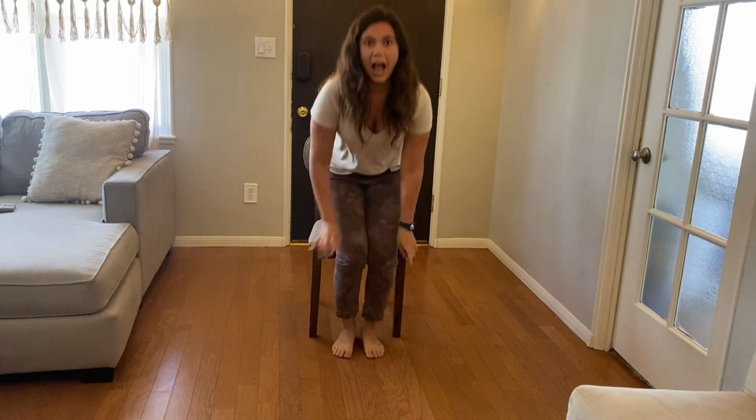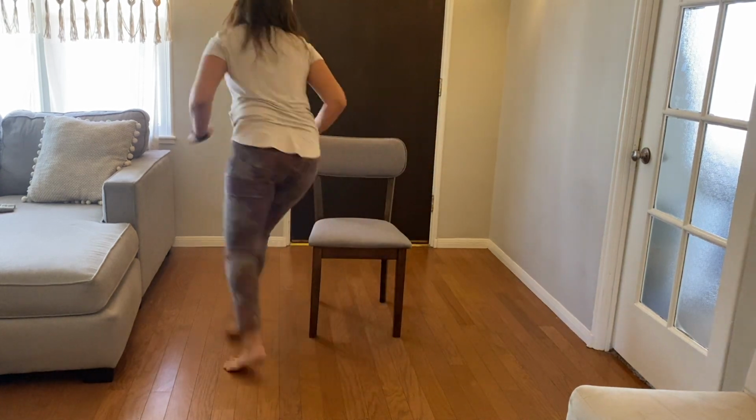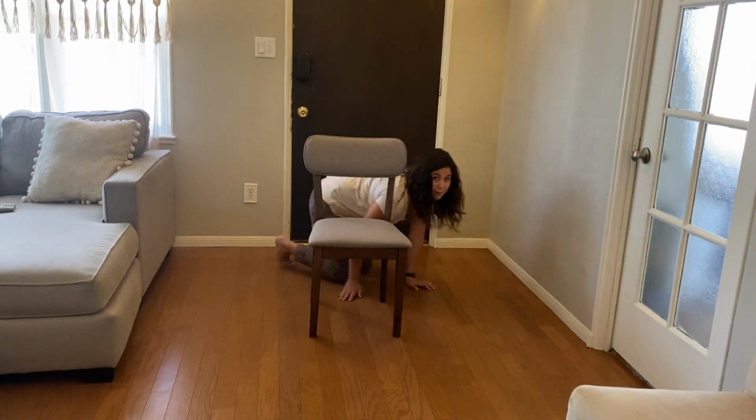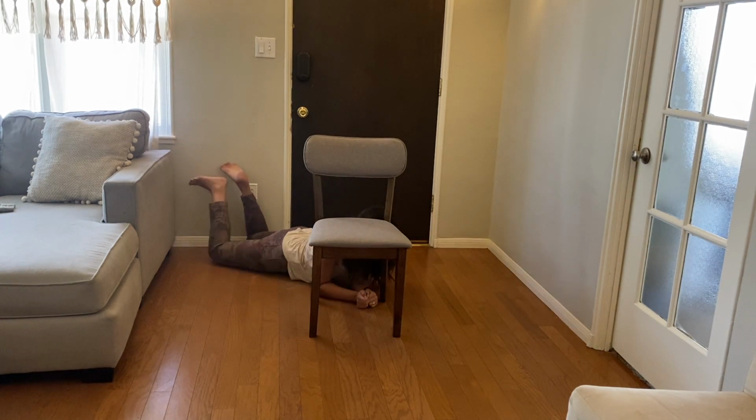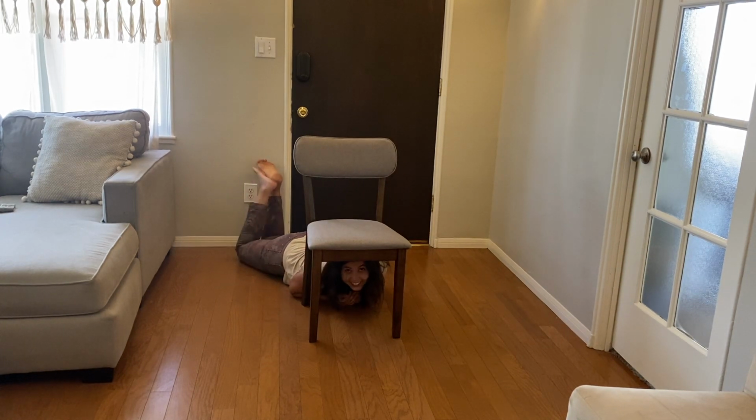What's another? Ooh, I got one. This is kind of fun. Ooh, I don't know if I can fit. I'm not very little. You could probably fit if you did it. Do you see me? I'm beneath the chair or under the chair.